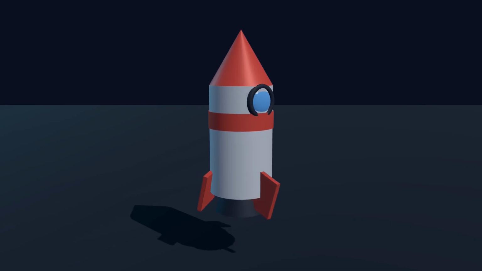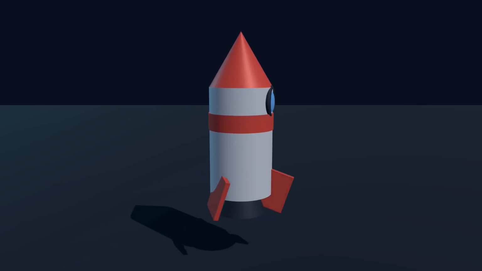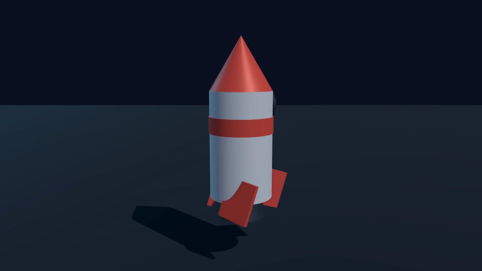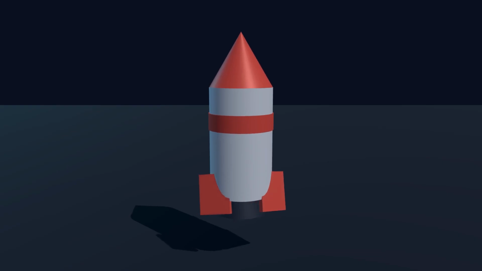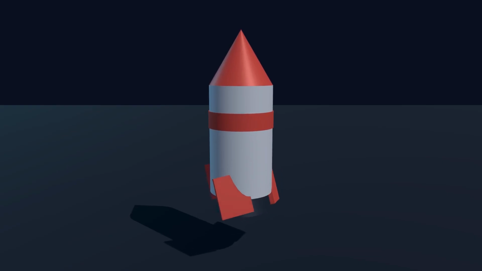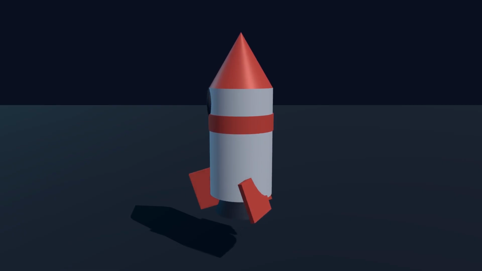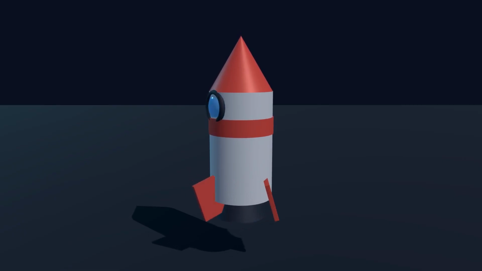Here is the goal: a little rocket turning on its own that you can also drag to rotate and scroll to zoom. It is built from plain shapes with no model file to download, and React Three Fiber drives the whole thing.